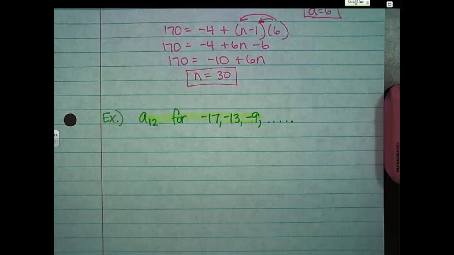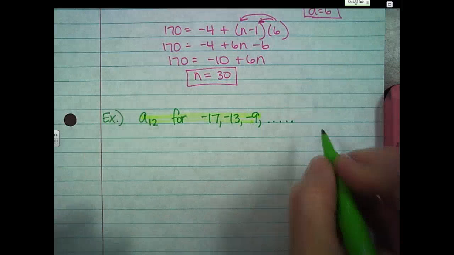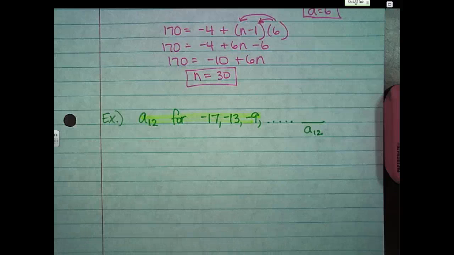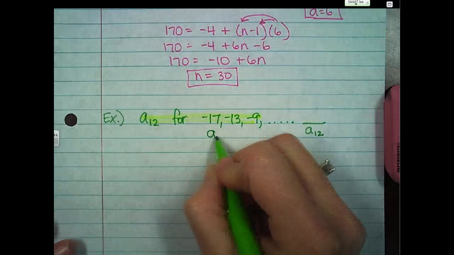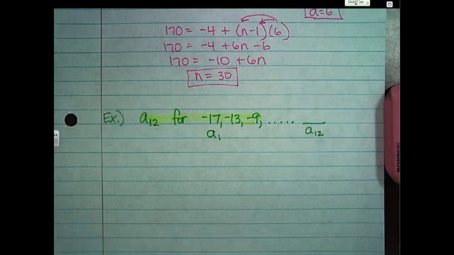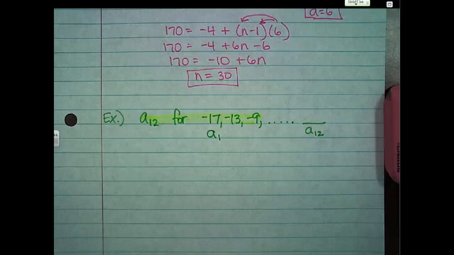Okay, so way down here somewhere is the 12th term that I'm looking for. I don't know it. I know this is my first term. And every time, most likely, you're going to have to find what? d, right? And no, you can't do this on your calculator 12 times because I need some sort of formula written out, right? Got to show me your work.